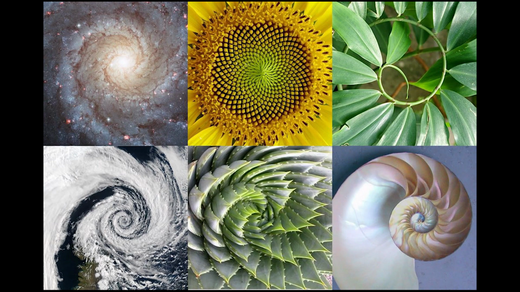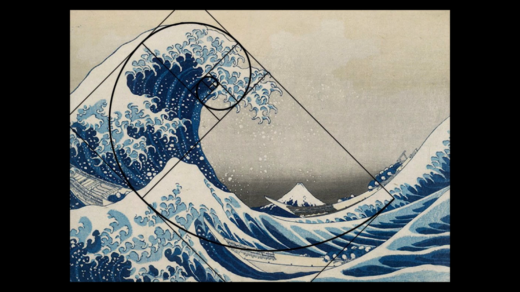These are some really beautiful examples of the golden spiral in nature. And here are two examples of seeing the golden spiral at work in art.